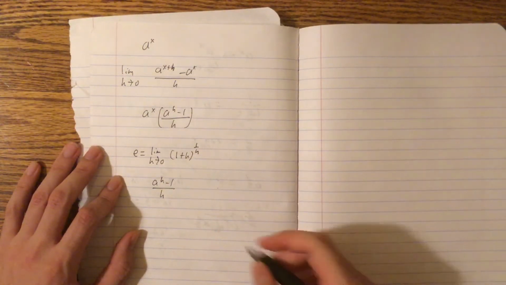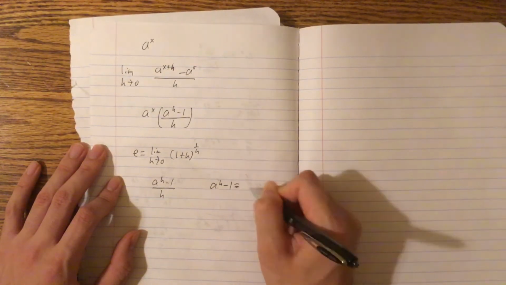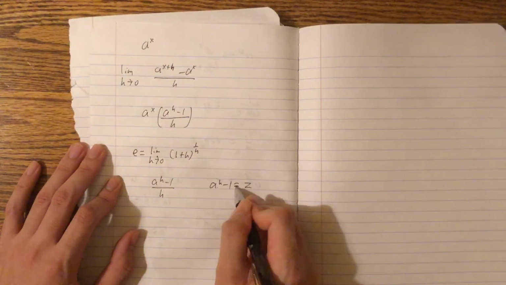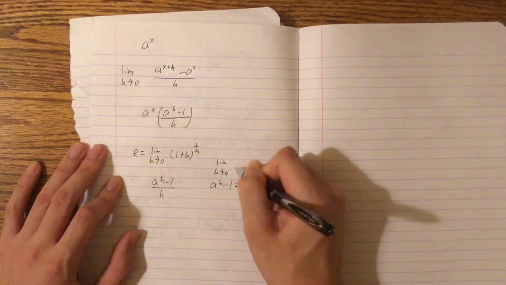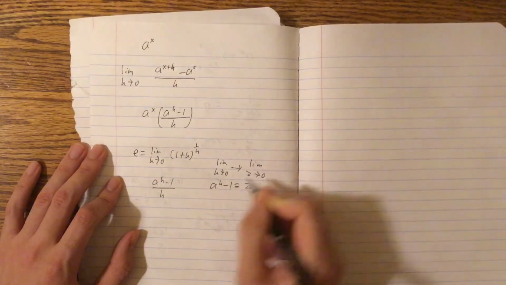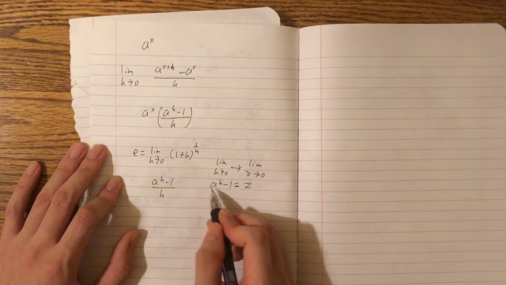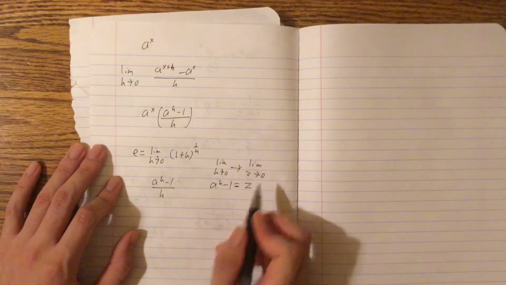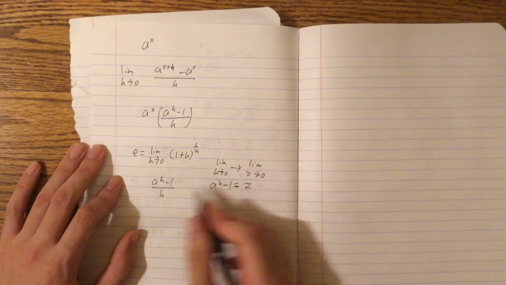What we can do is set a^h - 1 equal to some random variable z. And I want you to notice here that as h approaches 0, z approaches 0, because as h becomes 0, a^h becomes 1. So 1 minus 1 is 0, and z is 0. So as h approaches 0, z equals 0. So let's set that equal to z.